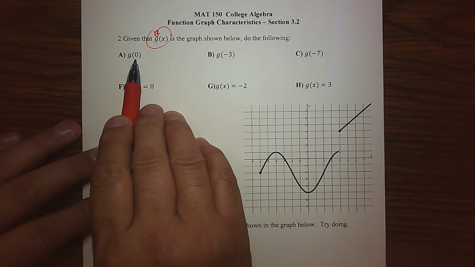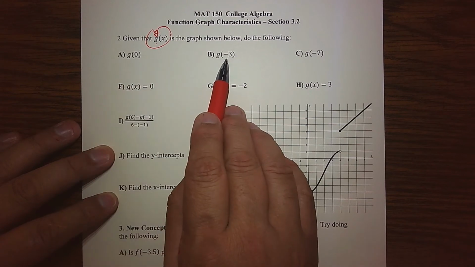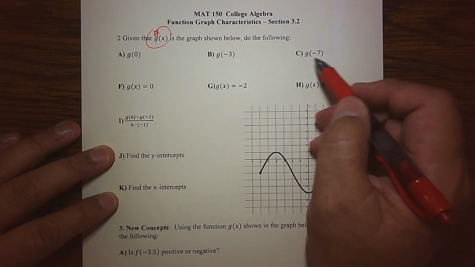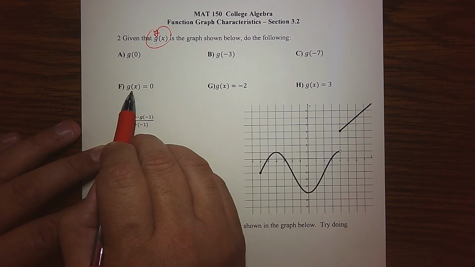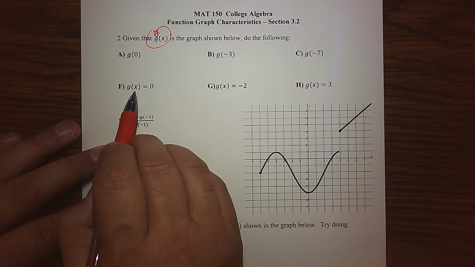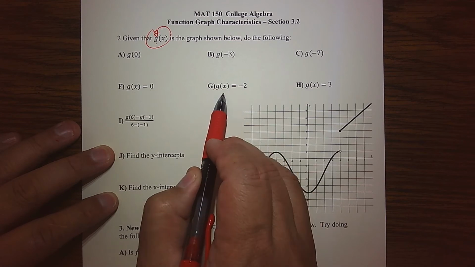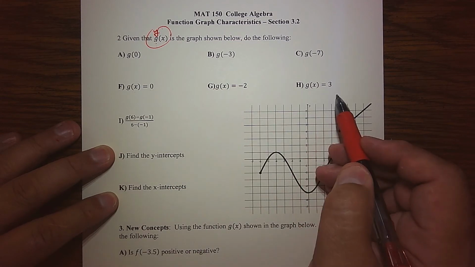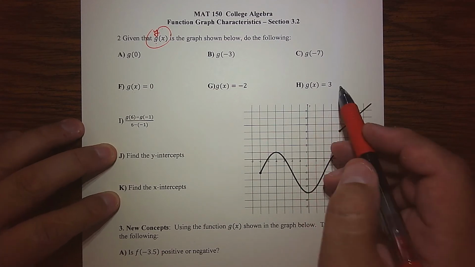Like here, x is 0. What's the output? What's the y value when x is 0? Here, what's the output when the input's -3? And here, what's the output when x is -7? As opposed to the next round, this is essentially saying y is 0. So we've got to go find x. Y is -2, right? The output's -2, so what's the input? The output's +3, so what's the input? So be careful with the notation, and here's how we'd use a graph.